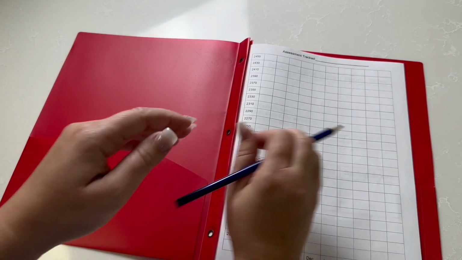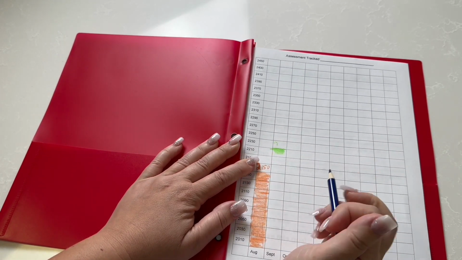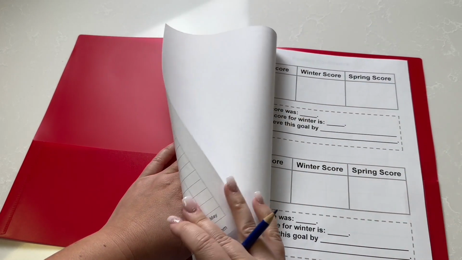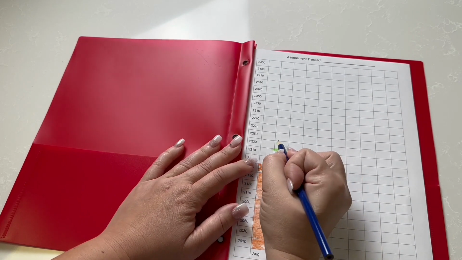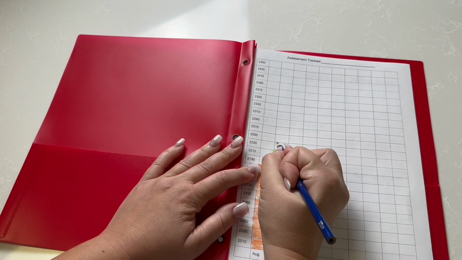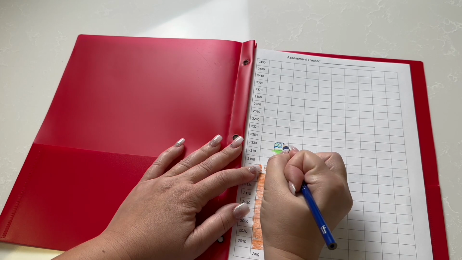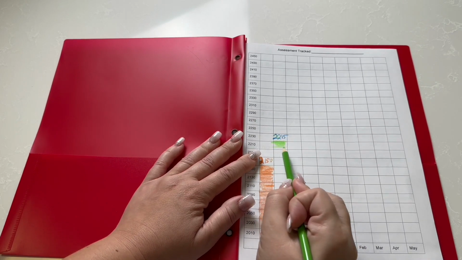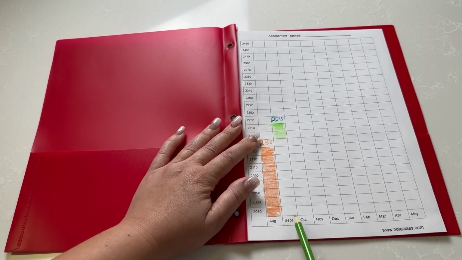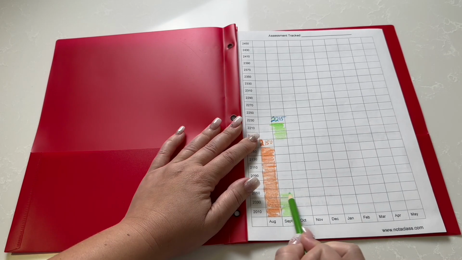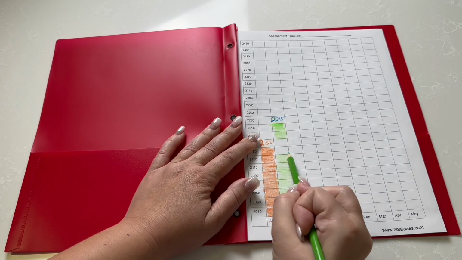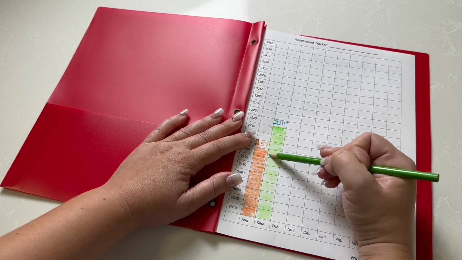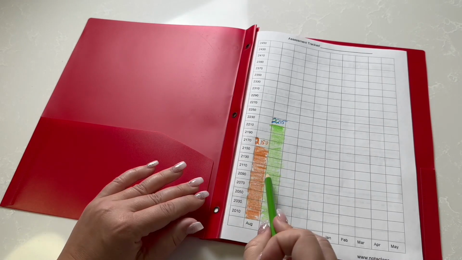Actually, let me use a darker coloring pencil. So you want to use crayons or coloring pencils to shade this in. If you use marker, it's going to leak through, so don't use a marker. But let's say, what was your score? 2,215. Okay, write it above your bar, and then you shade it all the way. This way, you will be able to see all your scores and your growth.